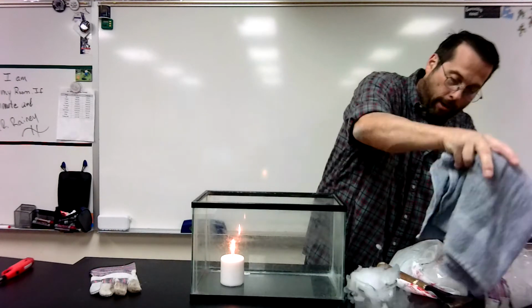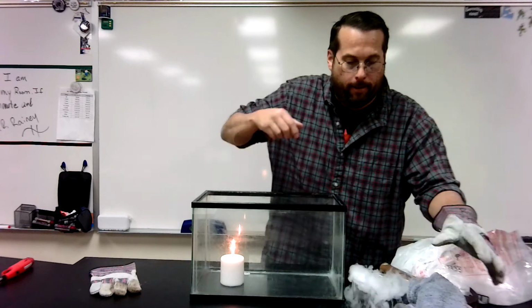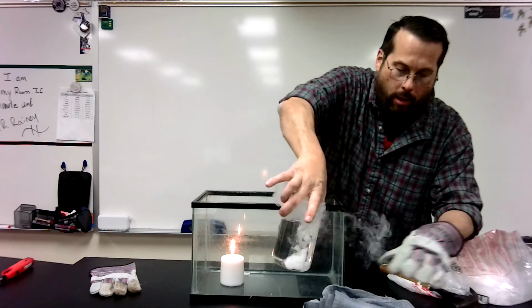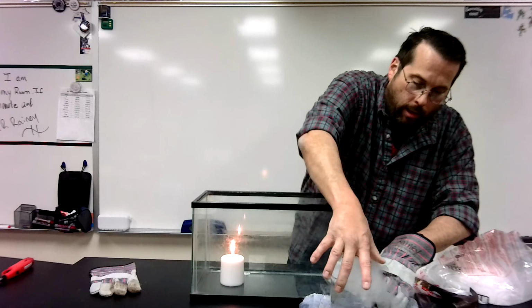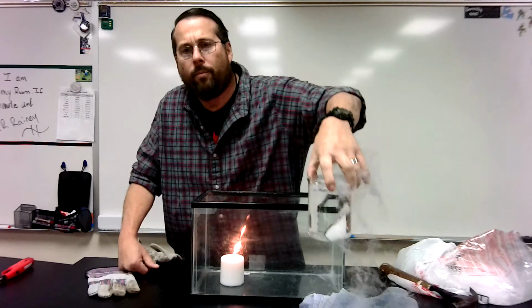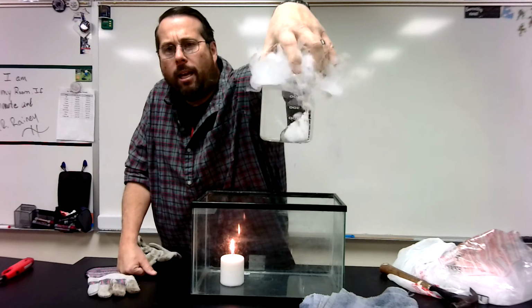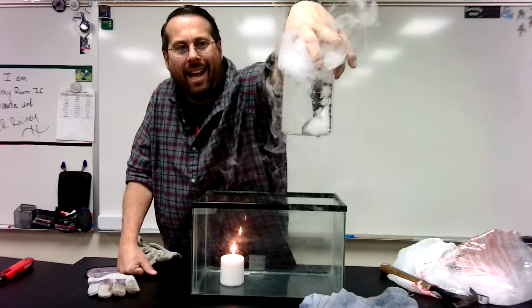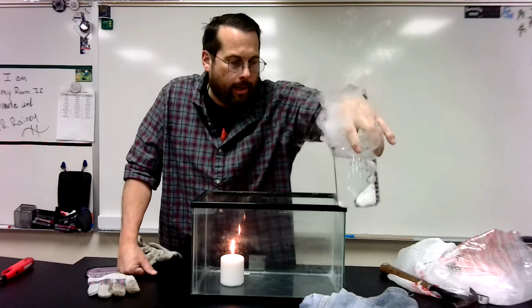So what's happening here, besides the fact that I'm spilling all over the place, is it's not boiling. If you can see inside the beaker, the gas coming off of the carbon dioxide is not boiling. Well, I guess it's sublimating.